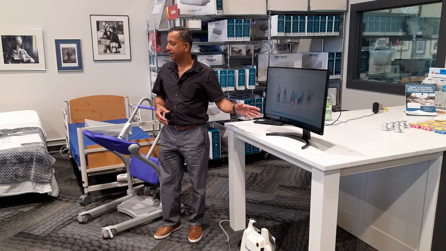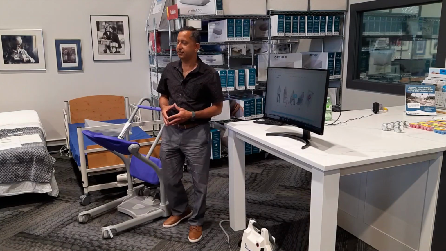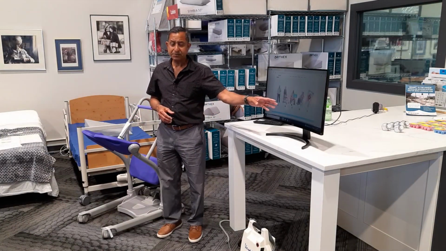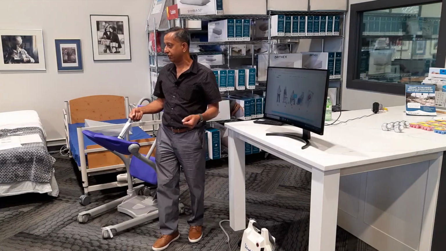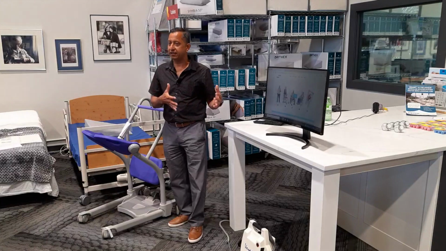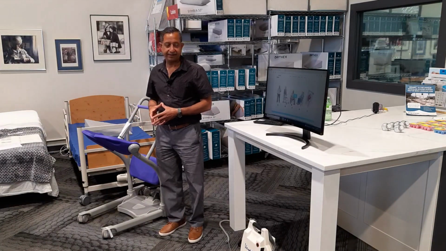Albert is someone who is mobile, uses a cane to walk, and doesn't need any kind of help or assistance from a caregiver. Then comes Barb. Barb is on a walker. She sometimes needs some assistance in getting from point A to point B. However, most of the time she can be independent.